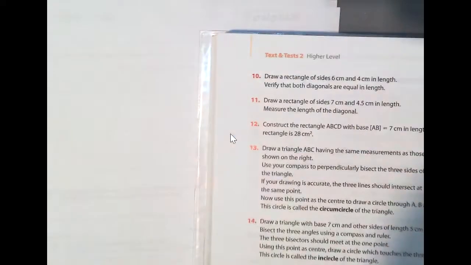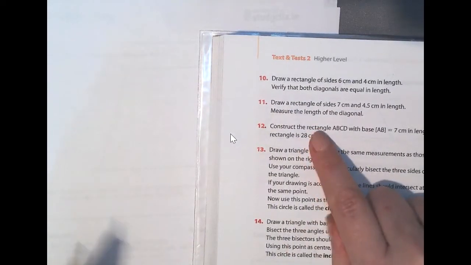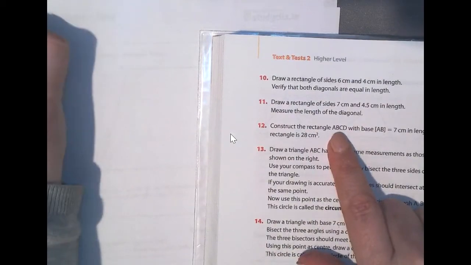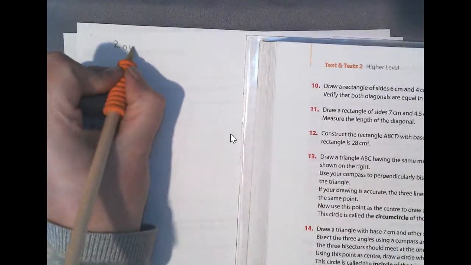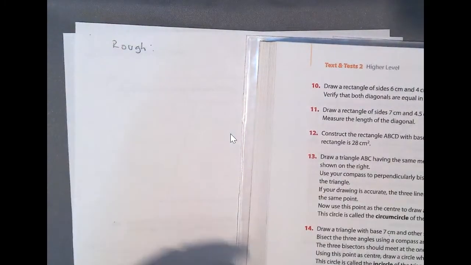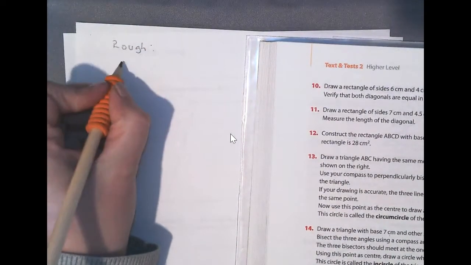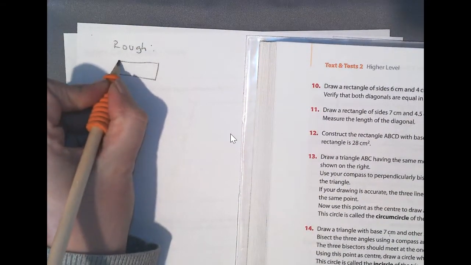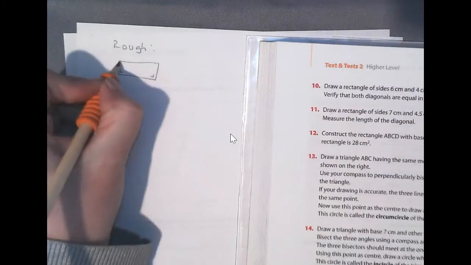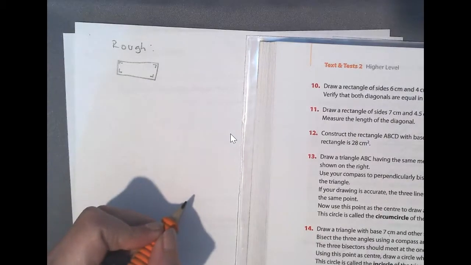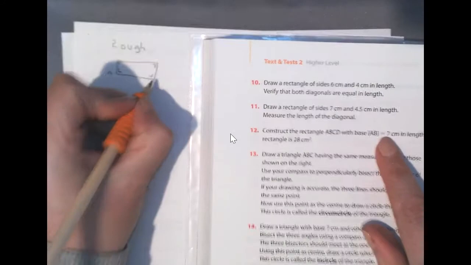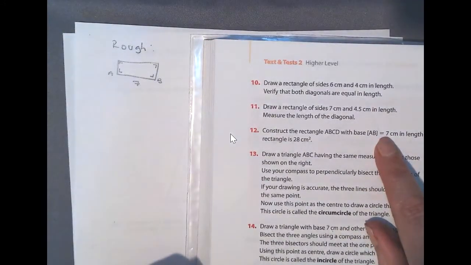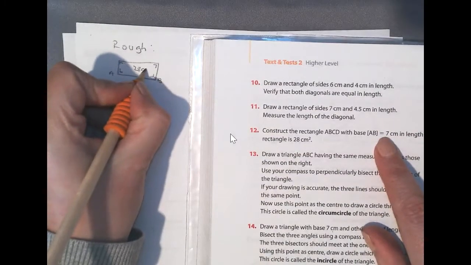And I just have a blank sheet here to do it on. Okay, so what are we saying? Construct the rectangle. So let's do our rough work here. Okay, so I'm going to draw a rectangle as such. Rectangle has all right angles, all four corners are 90 degrees. My base, it's telling me, is AB, and it's 7 centimeters. My area is 28 centimeters squared.